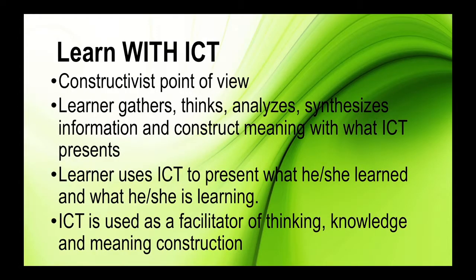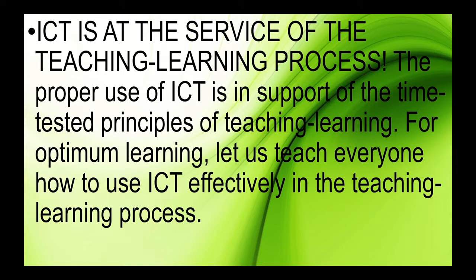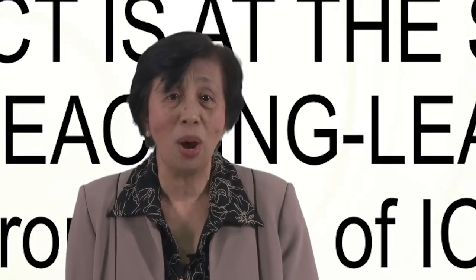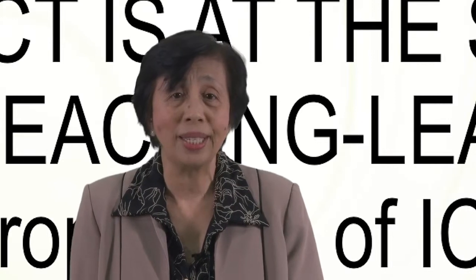ICT is used as a facilitator of thinking, knowledge, and meaning construction. ICT is at the service of the teaching-learning process. The proper use of ICT is in support of the time-tested principles of teaching-learning. For optimum learning, let us teach everyone how to use ICT effectively in the teaching-learning process.